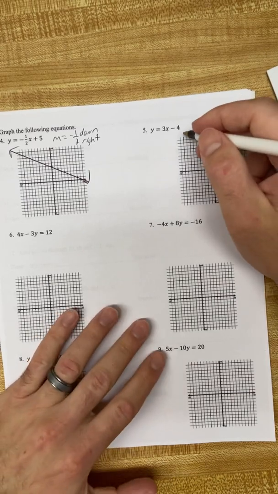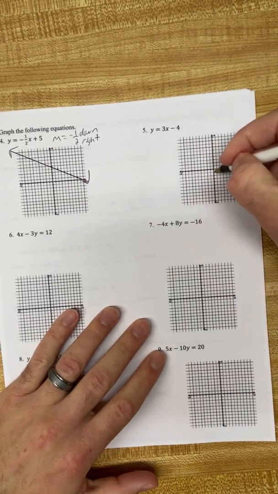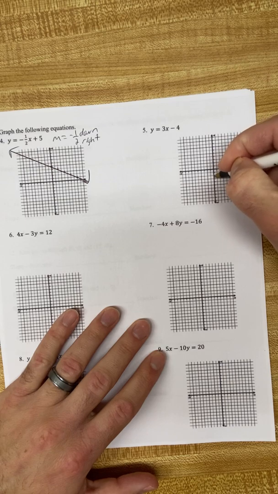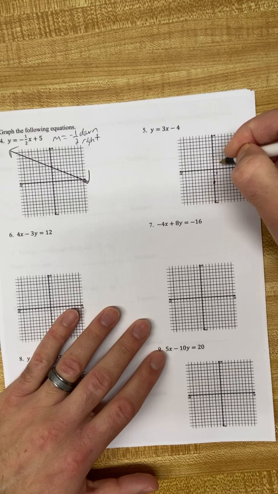All right, next up we've got y equals 3x minus 4. So I'm going to start at my y-intercept at negative 4. 1, 2, 3, 4. So right there, slope of 3: up 3, right 1.